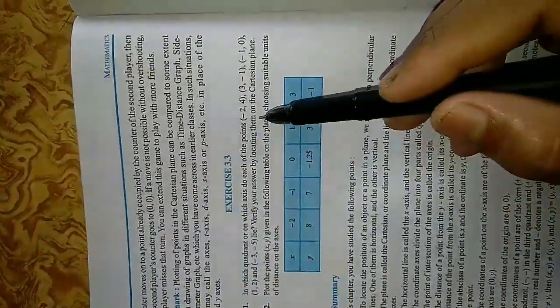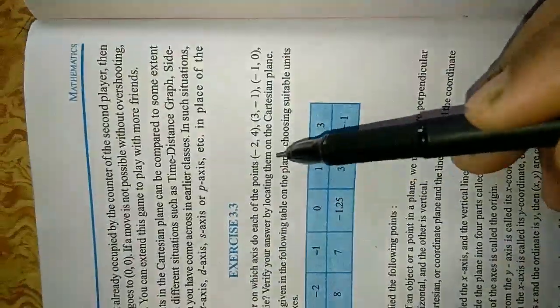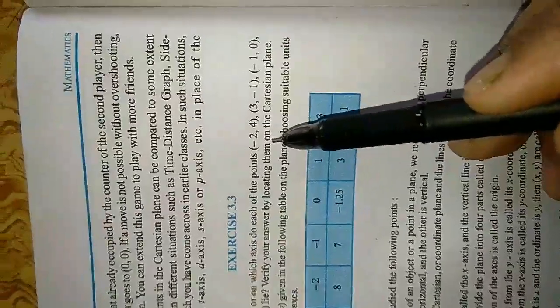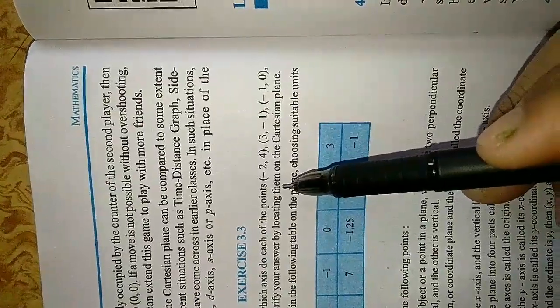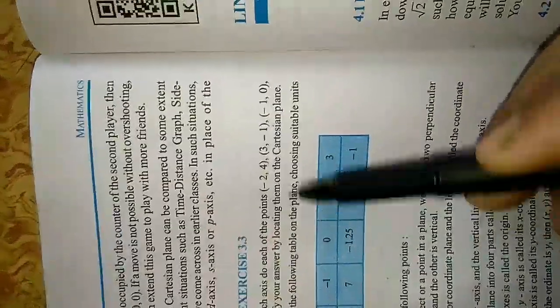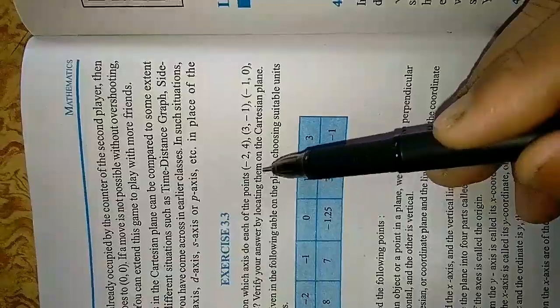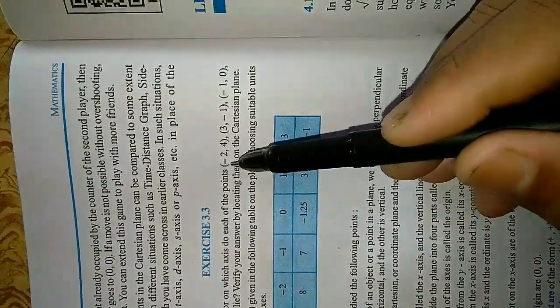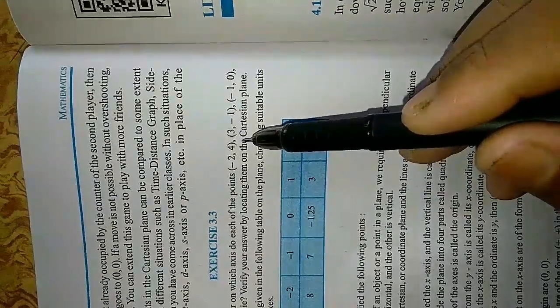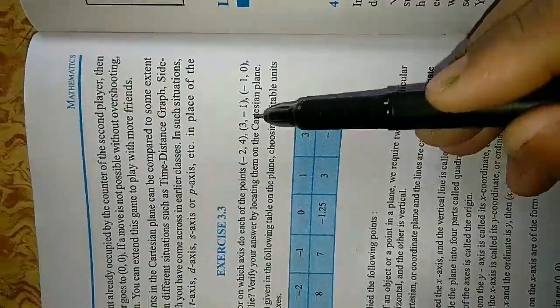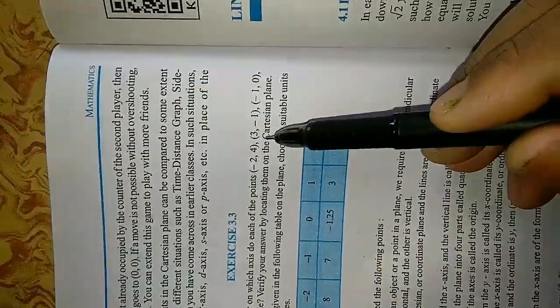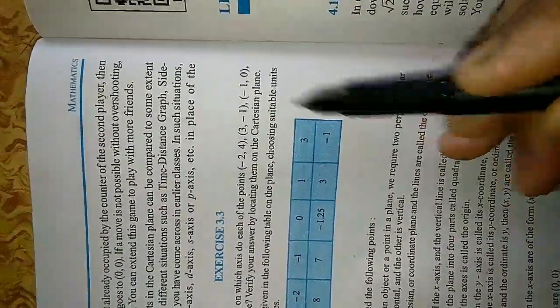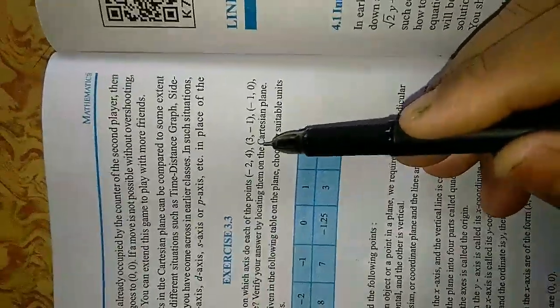So observe the first point. First point is -2, 4. So x value negative, y value positive. You know it is in the second quadrant, because the second quadrant is negative, positive, as I have discussed. Then the next point 3, -1, x value positive, y value negative. It is in the fourth quadrant. Right side positive, downside negative.